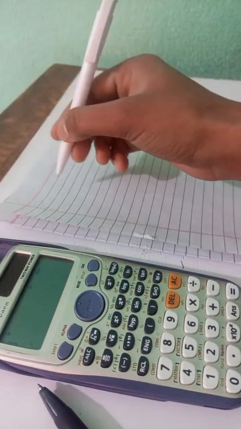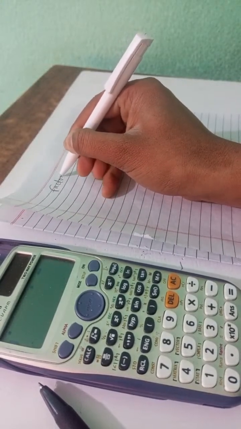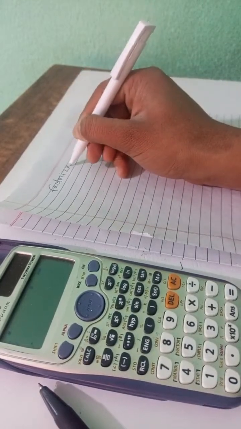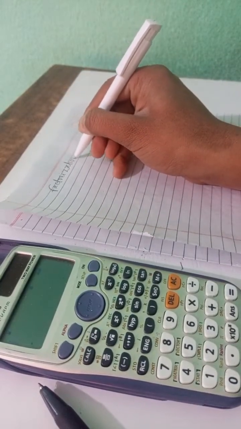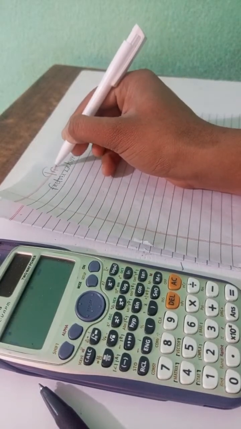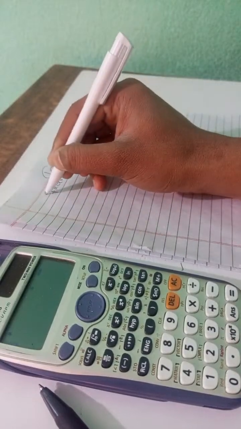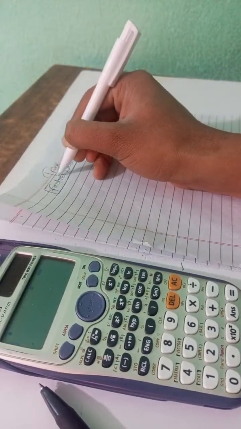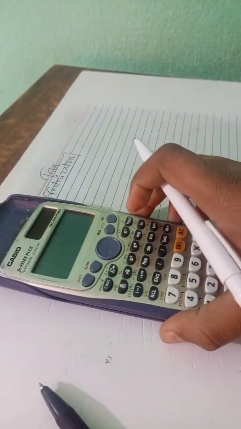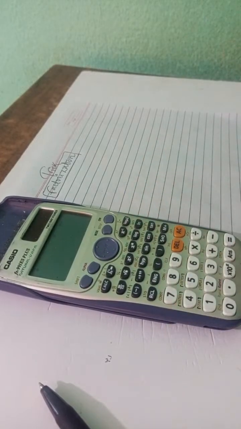You have to know the factorization trick. You have to know this trick to factor any sort of question.